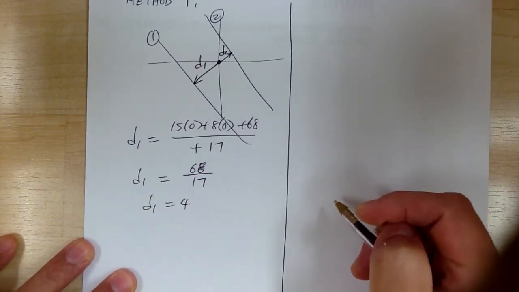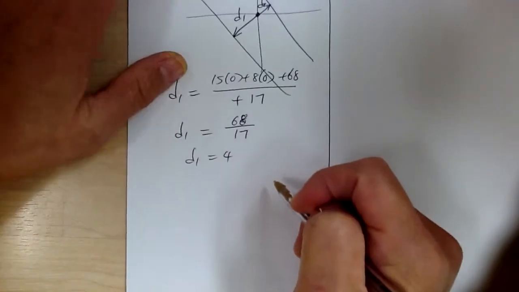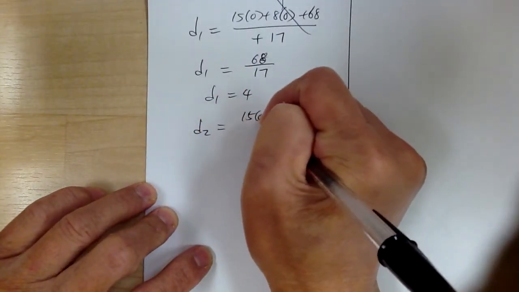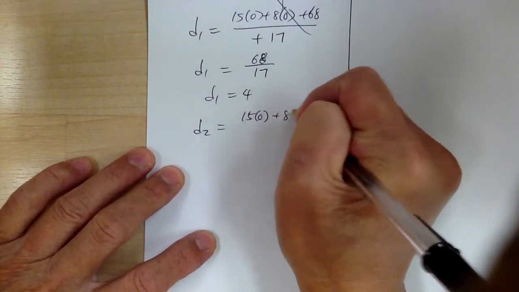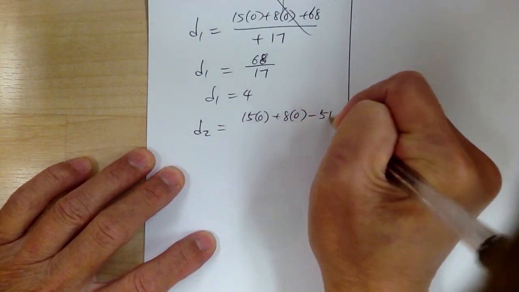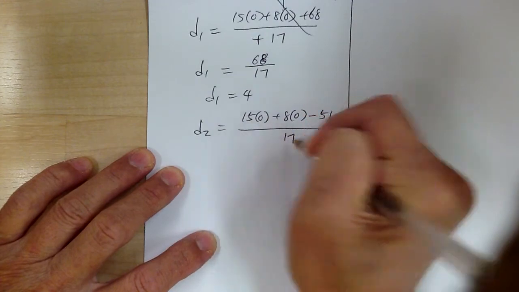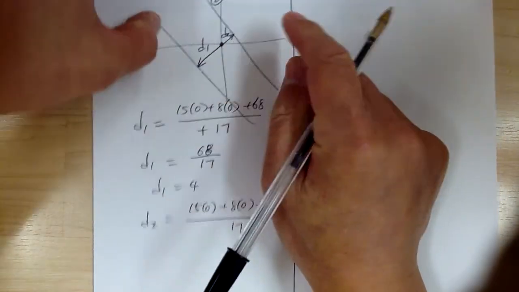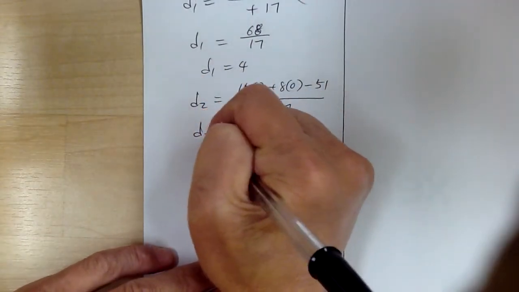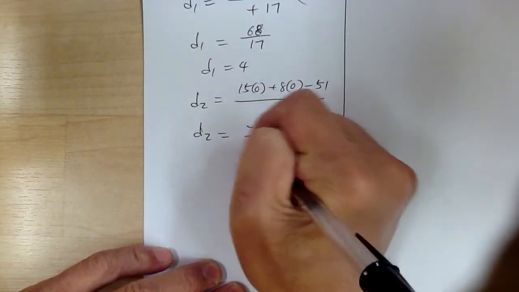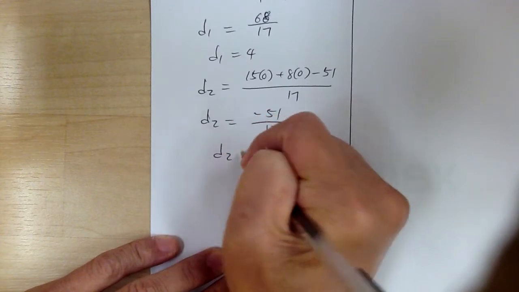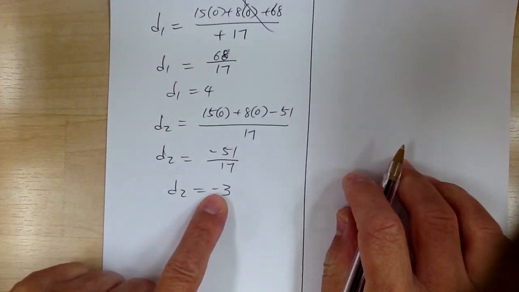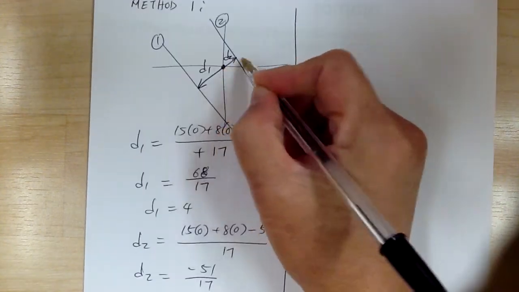Then you find D2, same thing. D2 equals 15 times 0 plus 8 times 0 minus 51 over 17. For D2 you have to use the second equation. So D2 equals negative 51 over 17, so D2 equals negative 3. Negative means the point is below the line.